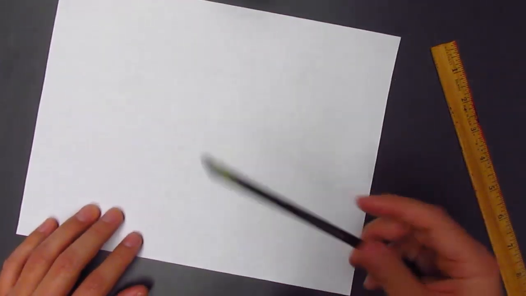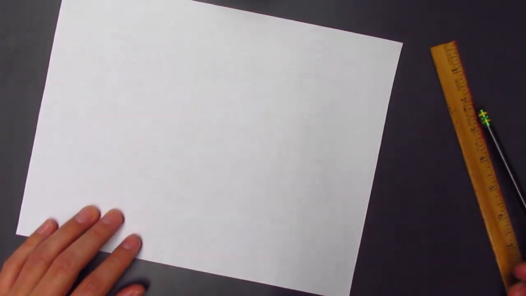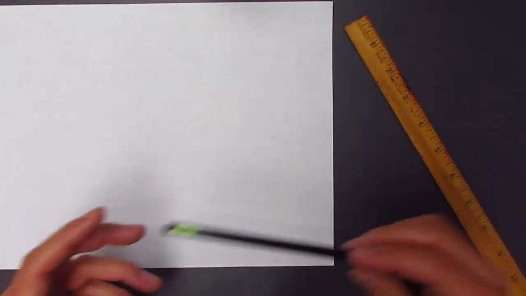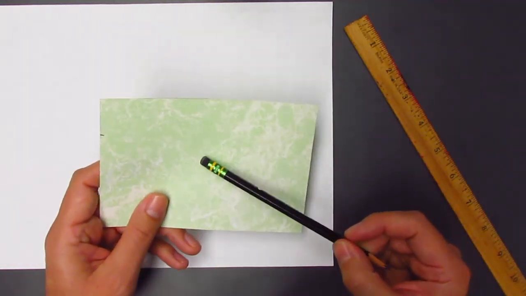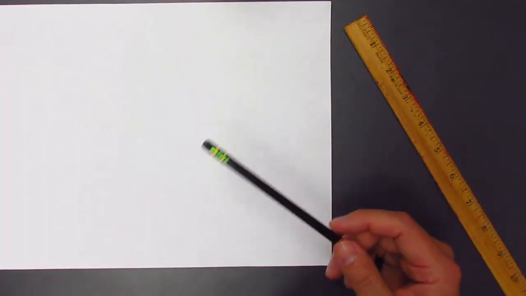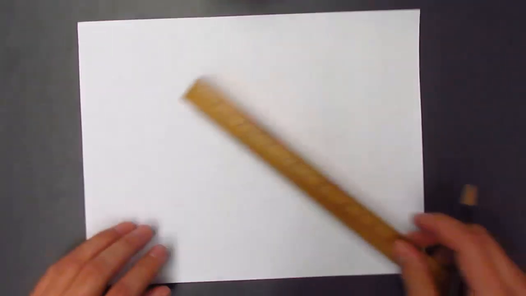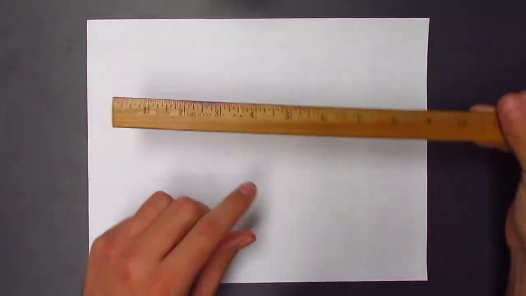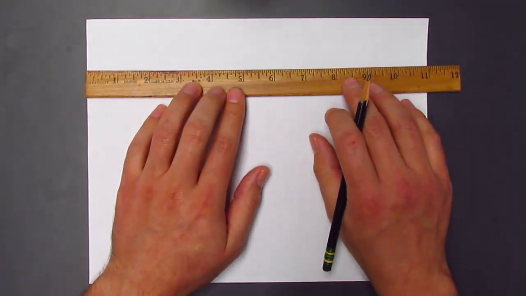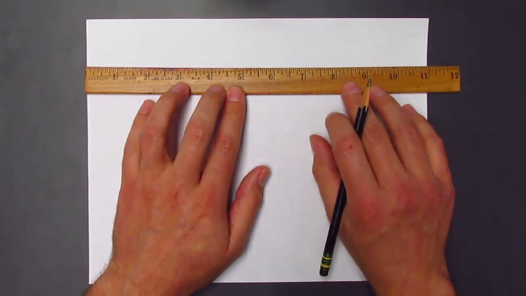Okay. We want to make a spiral of Theodorus. So we're going to need some computer paper, a ruler, a pencil, and an index card. Now, we won't need the index card at the beginning, so I'll set that to the side. I'm going to grab my ruler, and I'm going to position my paper in a landscape position, and I'm going to mark the halfway point of the length.